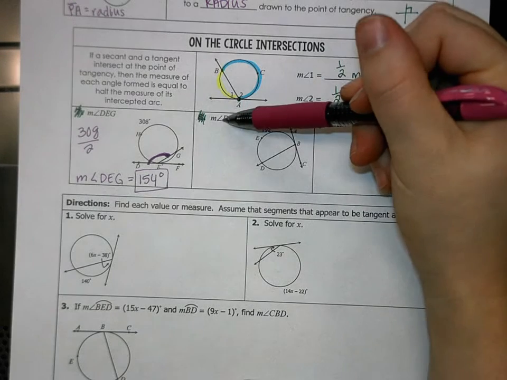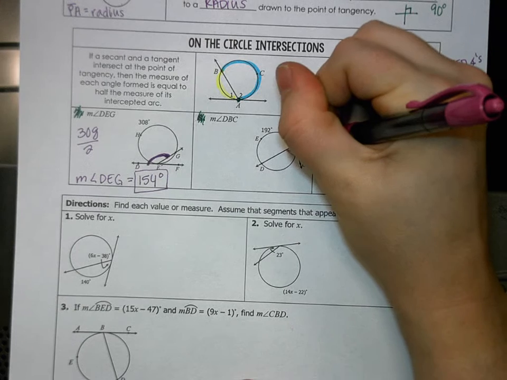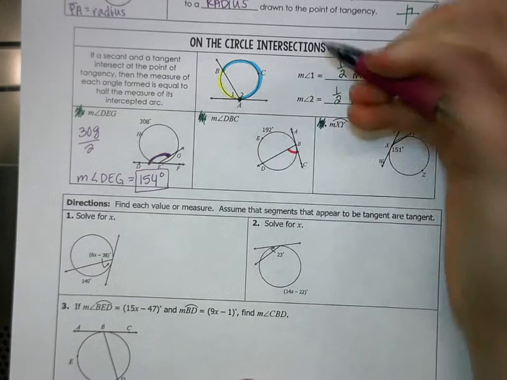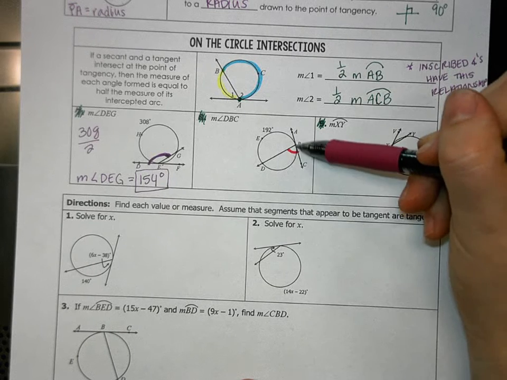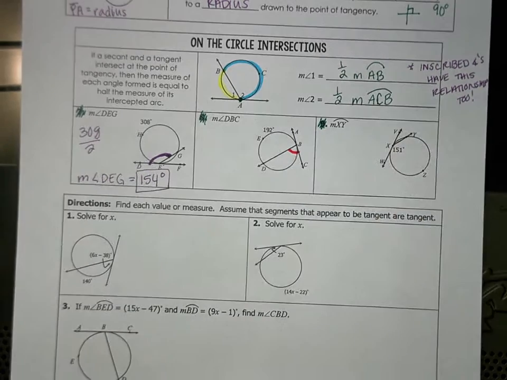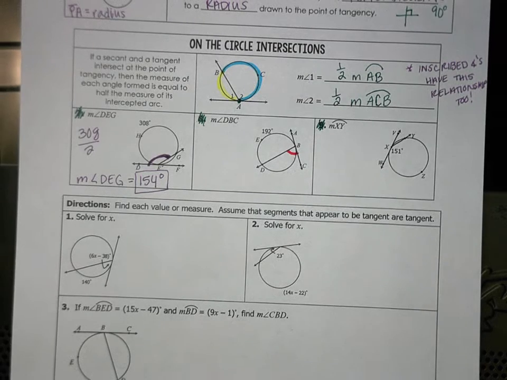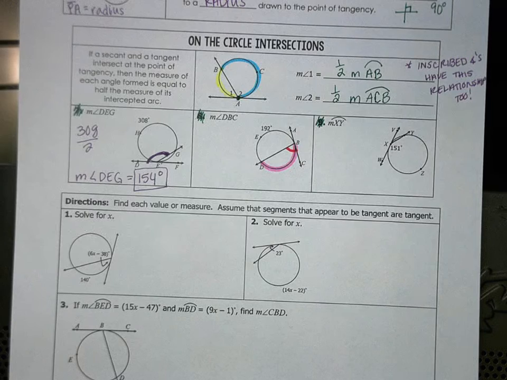Okay, the measure of angle DBC is right here. I need to know that angle, which is half of its intercepted arc. Do I know what this arc is yet? Nope. How would I determine what that arc equals so then I could end up solving for the angle?